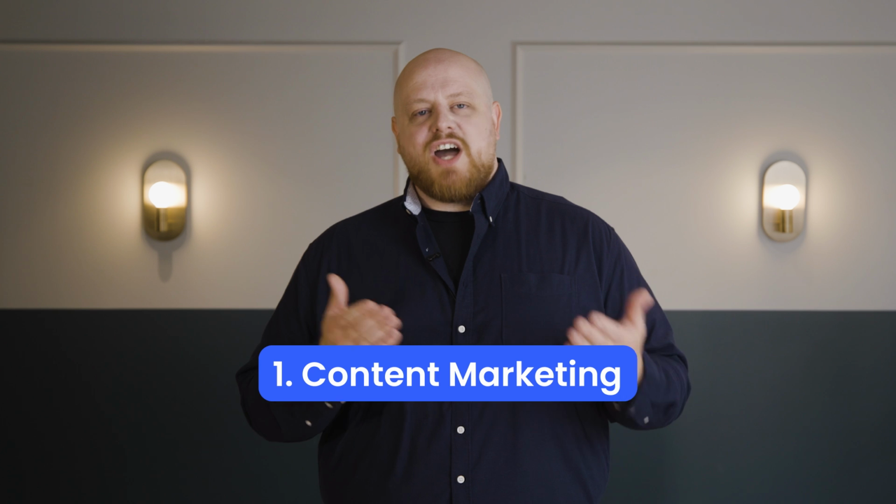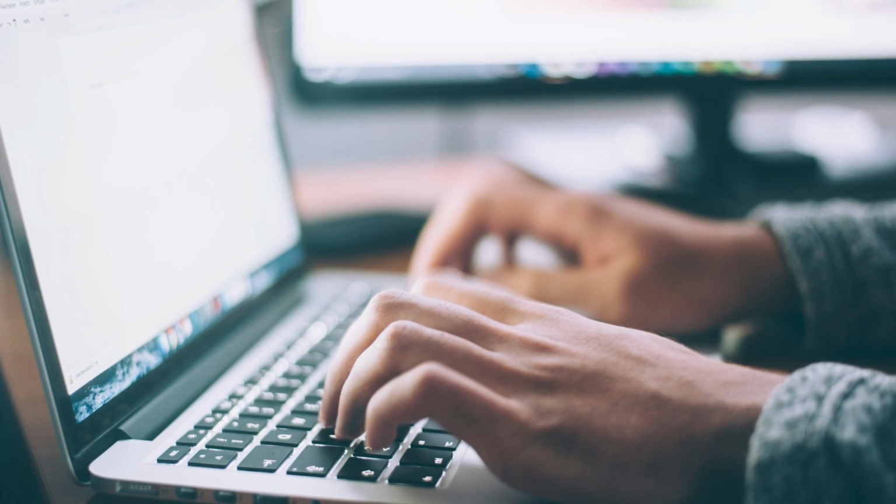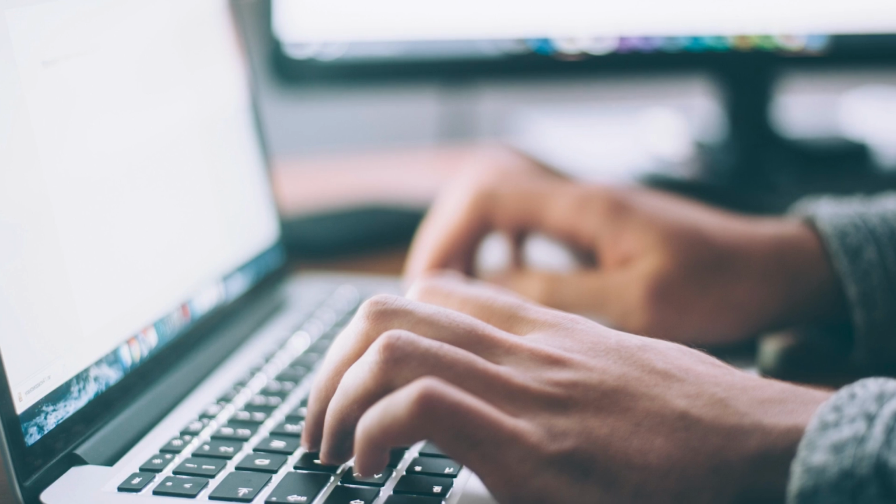The first one is content marketing. Content is king in the digital world. You'll want to start with a blog or maybe a YouTube channel or a podcast related to your course topic. Share valuable insights, tips, and knowledge in your niche. By consistently providing valuable content, you'll establish yourself as an authority in your field, attract organic traffic at zero cost, and build an audience that's excited to enroll in your courses and future paid products.